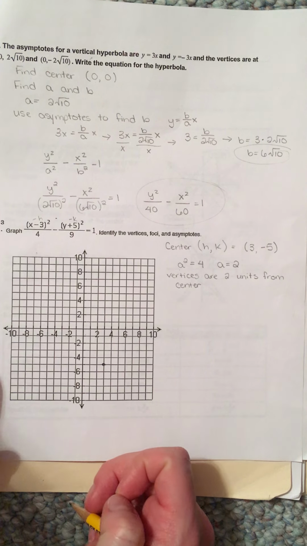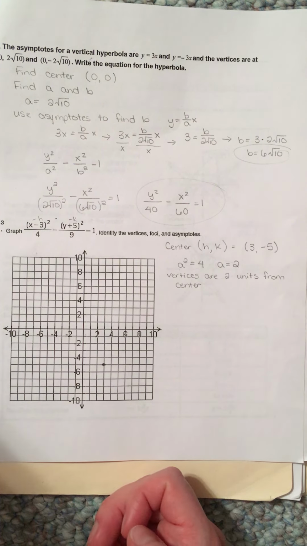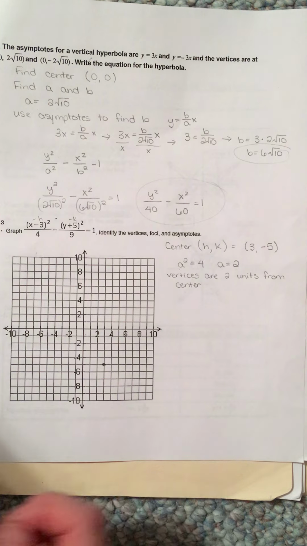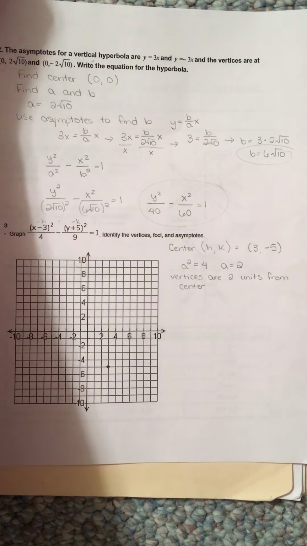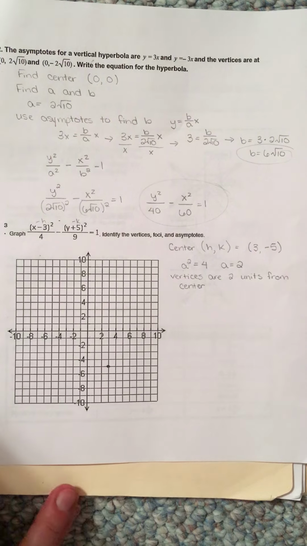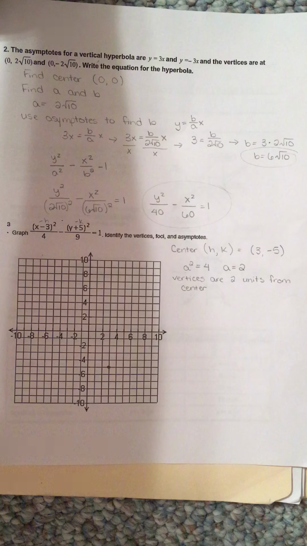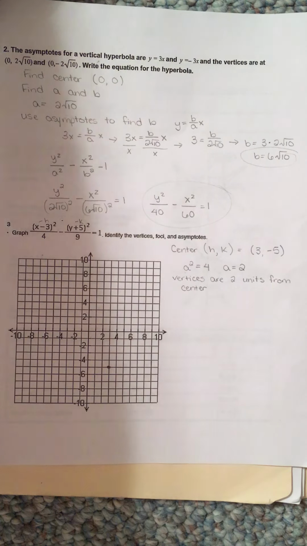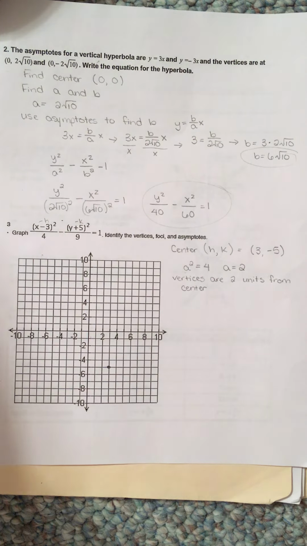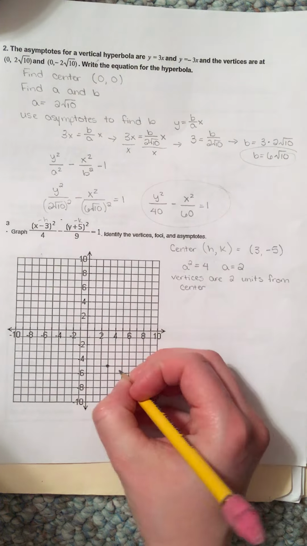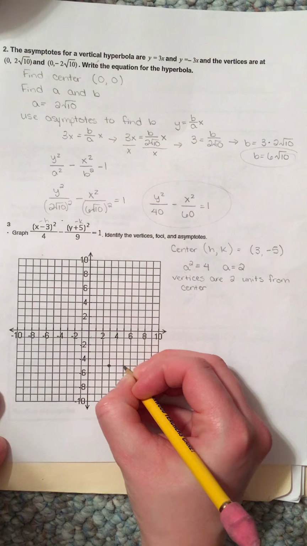And I know from how my equation is set up that this is going to be a horizontal hyperbola. So I'm going to plot my 2 points here.